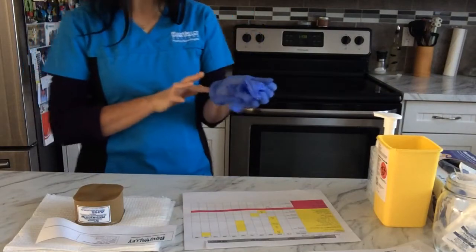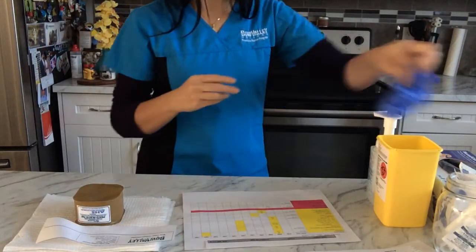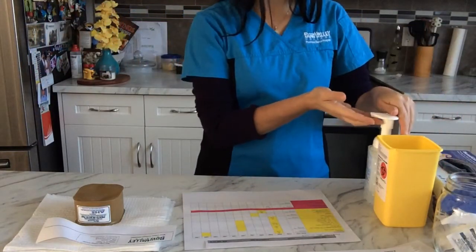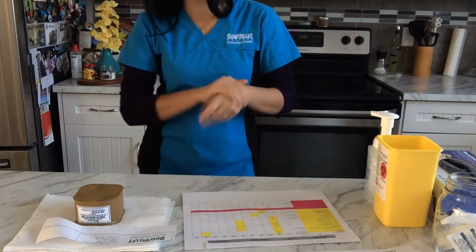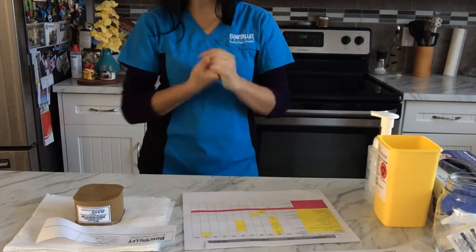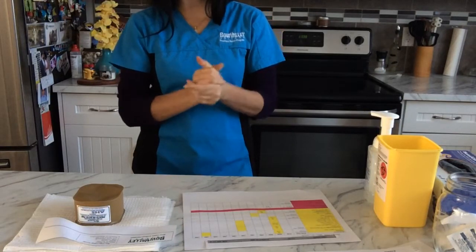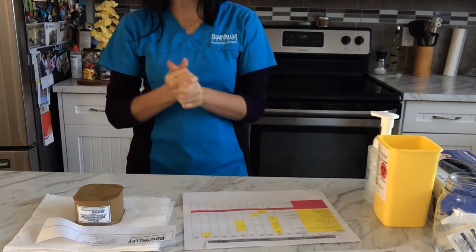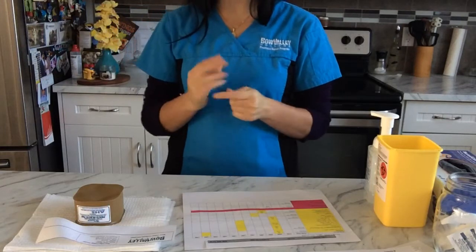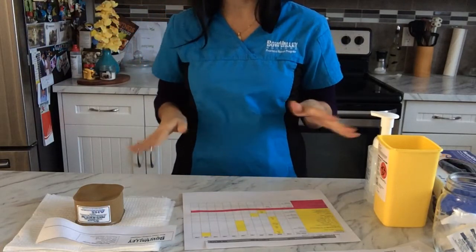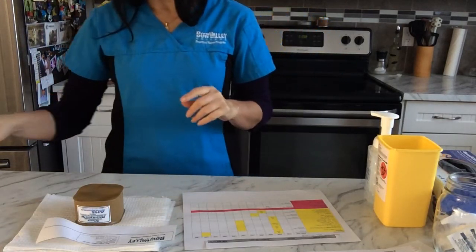I'm gonna remove my gloves, and I'm gonna do some hand hygiene. Okay, how are you feeling? She said she's feeling okay. Okay, I'm gonna make sure you have the bed rails up before I go, and I'm gonna make sure the bed is in the lower position.